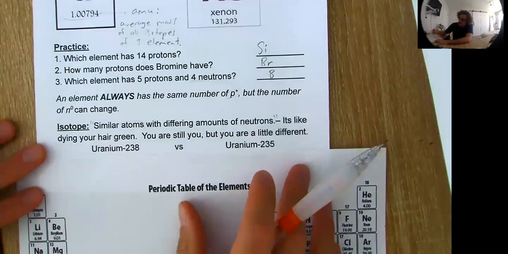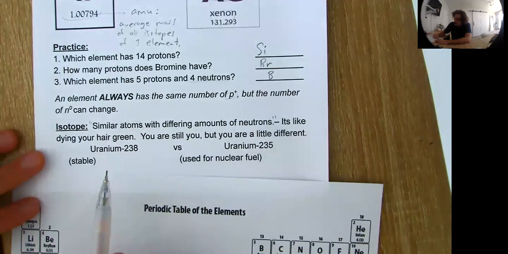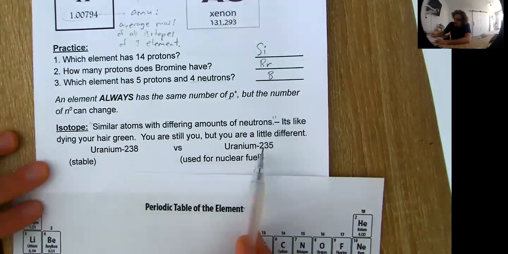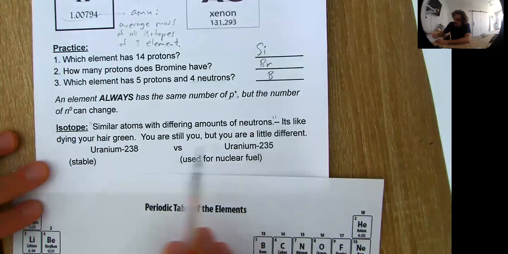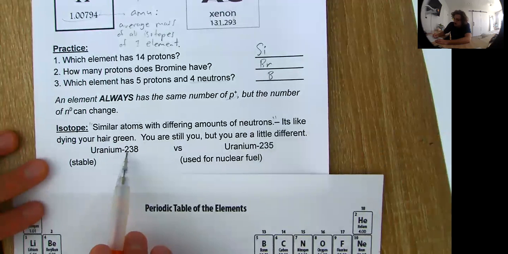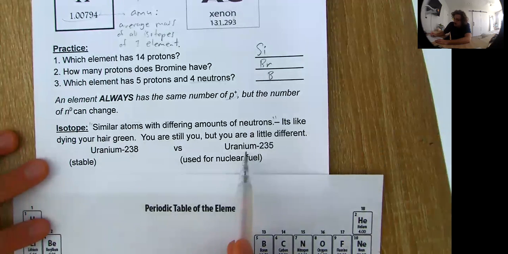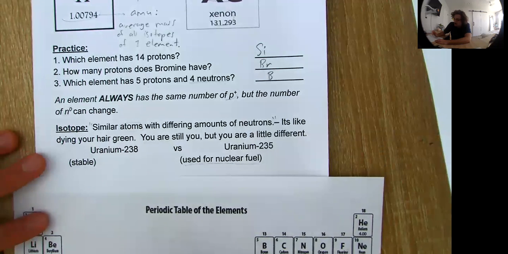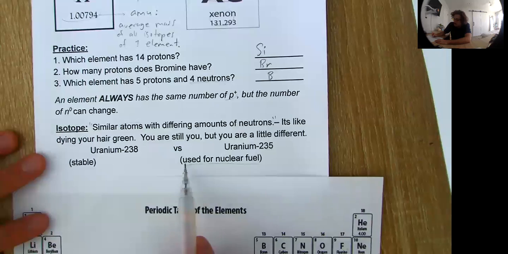So here would be an example. Uranium-238 versus uranium-235. This is a difference of, you might guess, how many neutrons might you think? It's a difference of 3 neutrons. Okay, so uranium-238 is stable. Uranium-235 is unstable. It's used for nuclear fuel. We like that one. That's the good one. That's the one that's going to help us get off of the fossil fuels and help save the planet, perhaps.